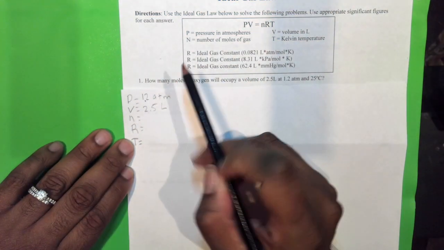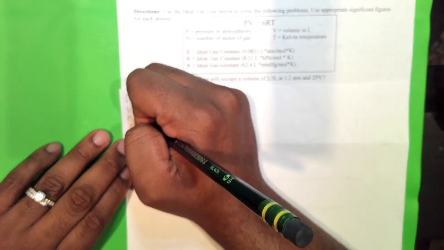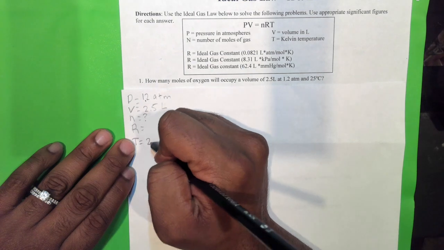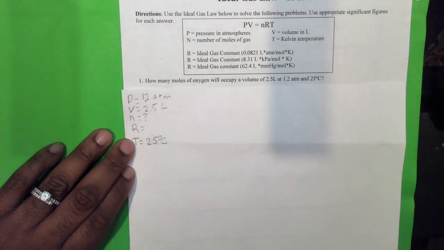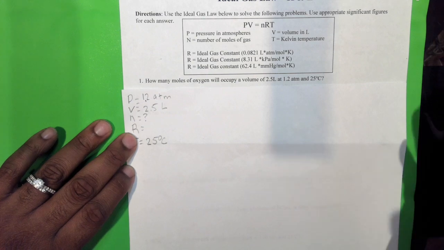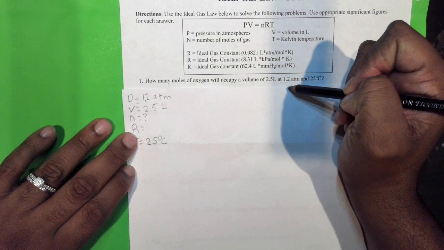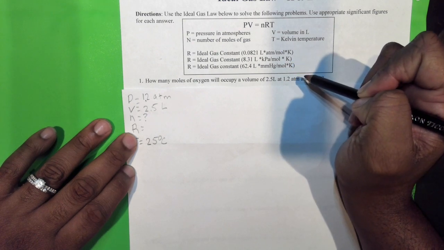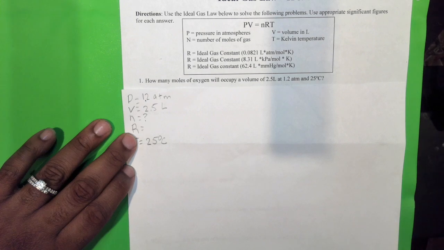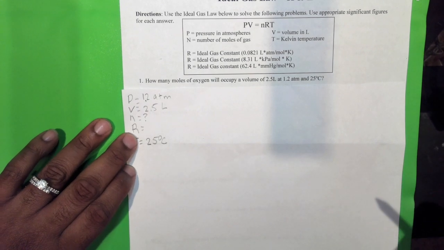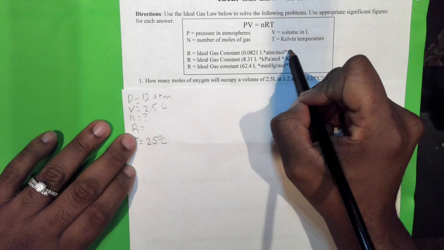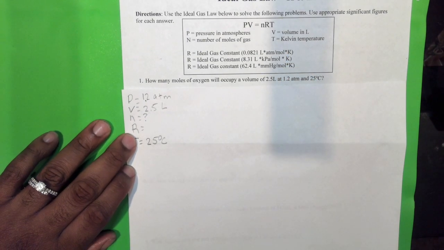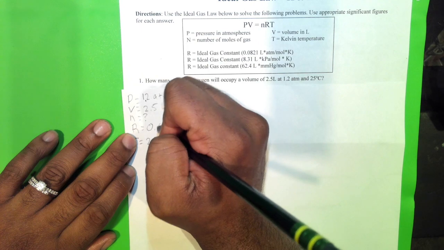It's asking for how many moles, so we don't know what moles are. And last but not least, we have temperature in the problem, which is 25 degrees Celsius. R is the ideal gas constant. There are 3 different gas constants, and you choose which one to use based on the units of pressure. In this problem, the units for pressure are atms, so we're going to pick our ideal gas constant number 1 on our sheet, which is 0.0821.